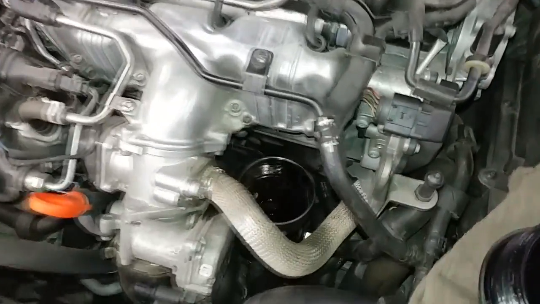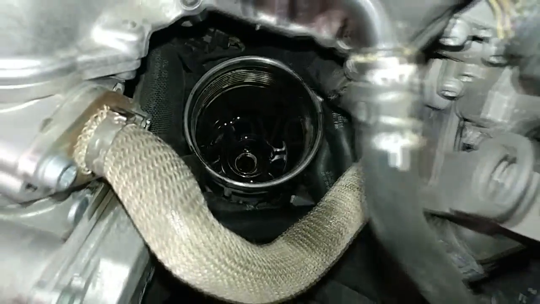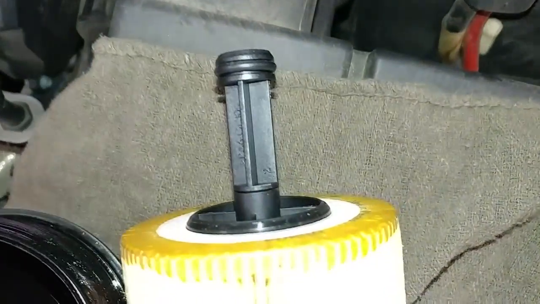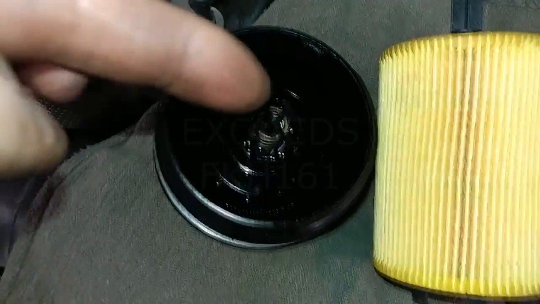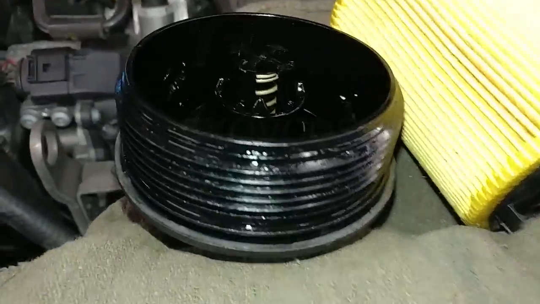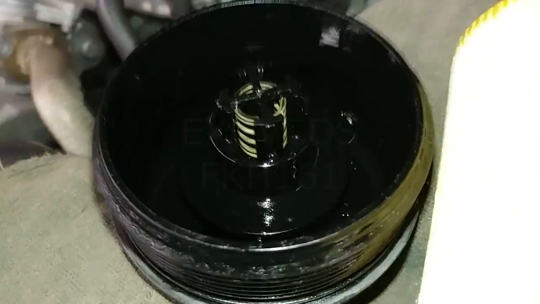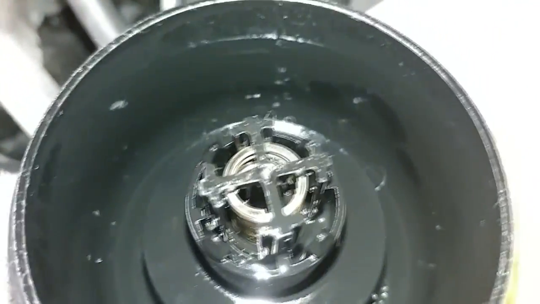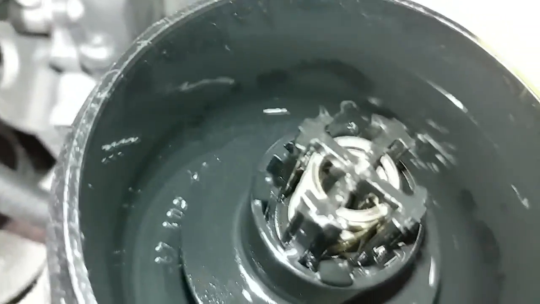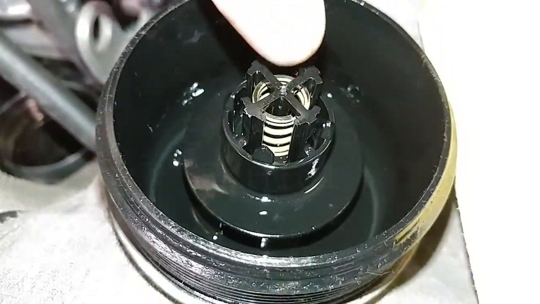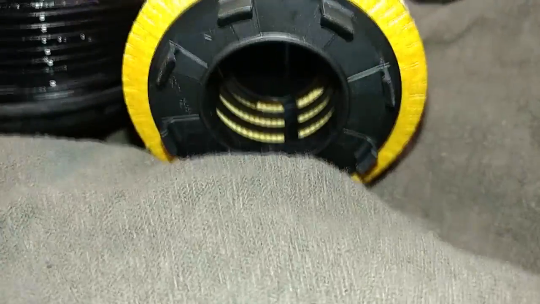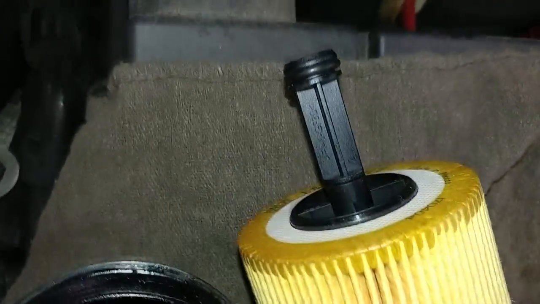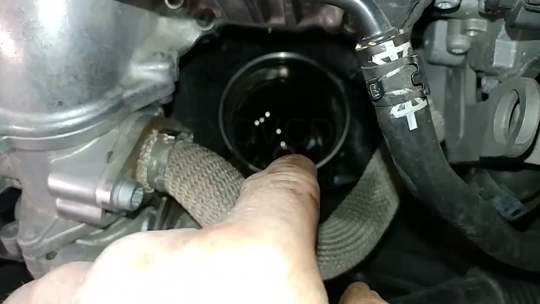2011 Golf Common Rail TDI. Somebody was mentioning that on his or her vehicle this was part of this. On this model, it isn't. You can see there's the bypass valve, but there's nothing that connects to it. So this oil filter is what plugs that down there.